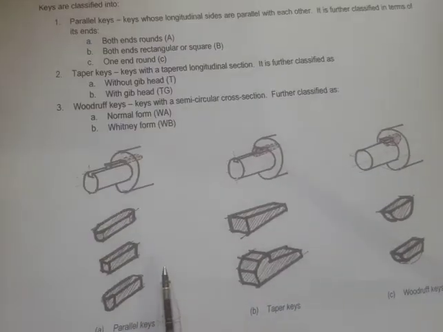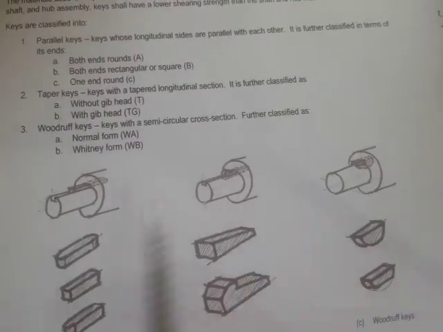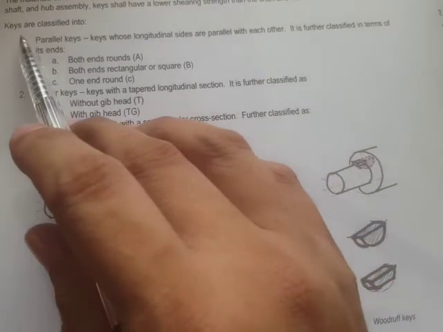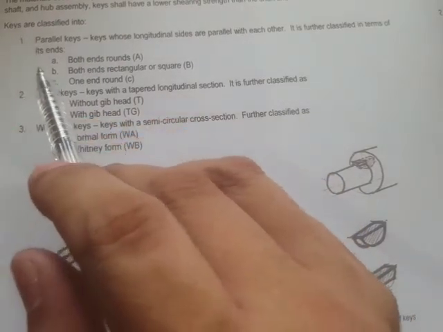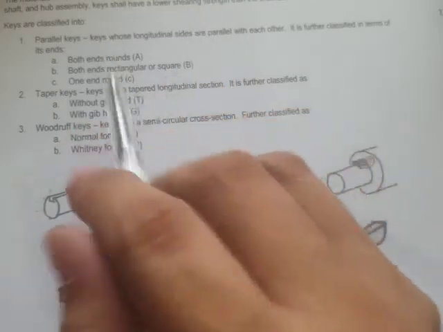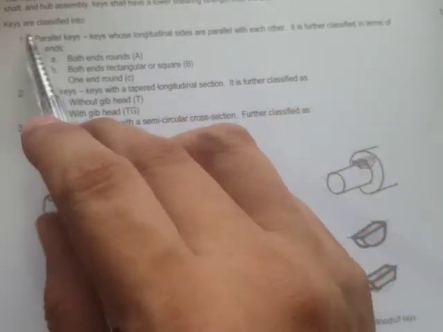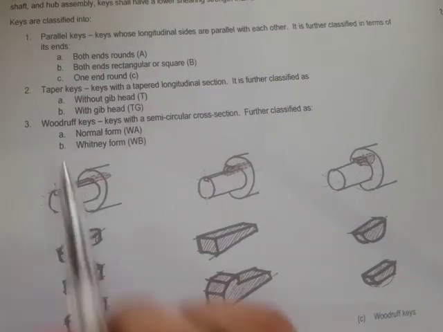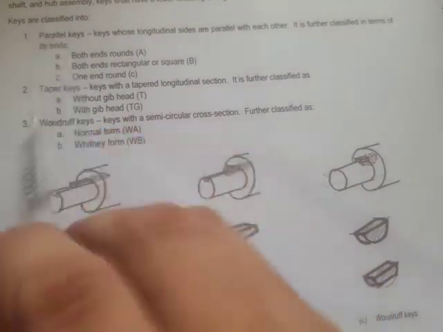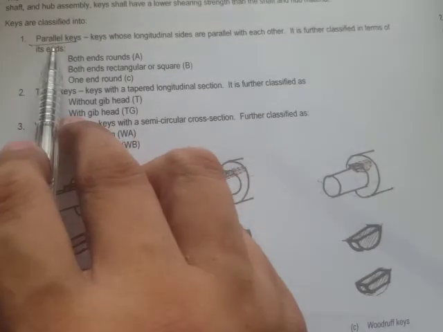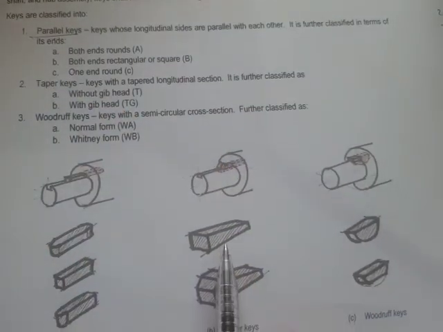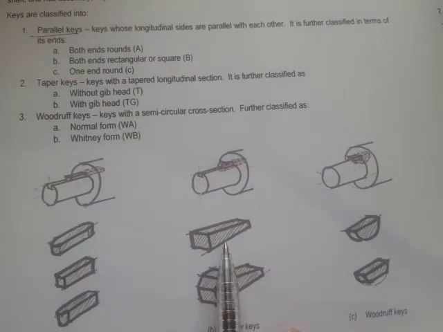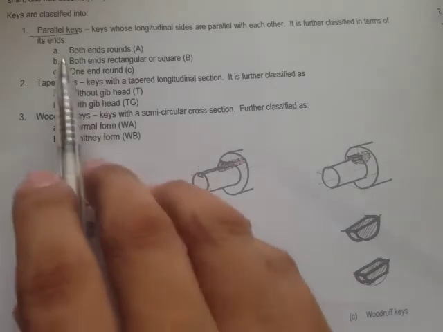Okay, so as I've mentioned, there are actually many types of keys, and in our PAS 30, I think the list 304 only presents three types of keys. So we have these parallel keys. Basically, from the word itself, the sides are parallel.